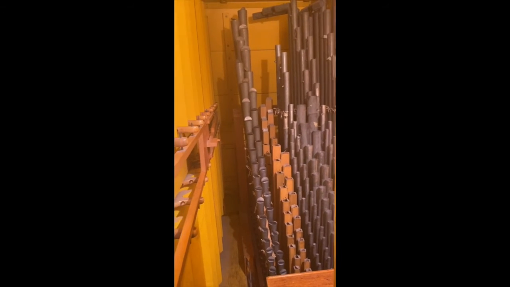But in this room over here, we have the great pipes, and they're separate with this door here. So the swell pipes are going to be totally contained in this box, so that you can more easily control the volume of the sound. The great pipes here just go straight out through this kind of speaker mesh into the main sanctuary.